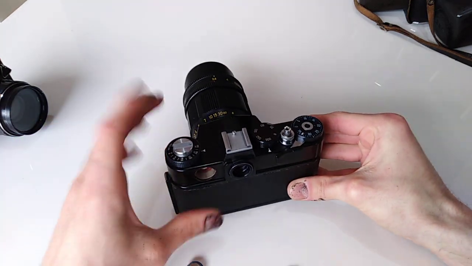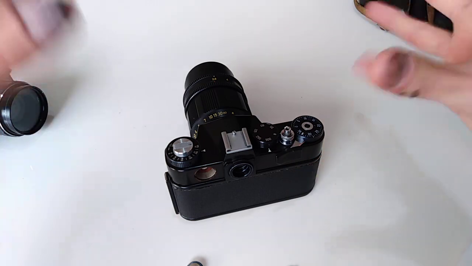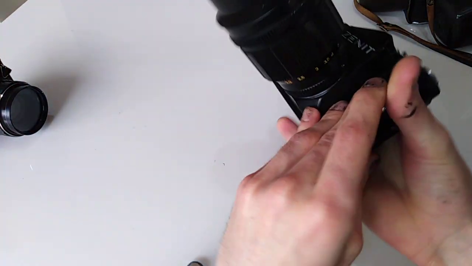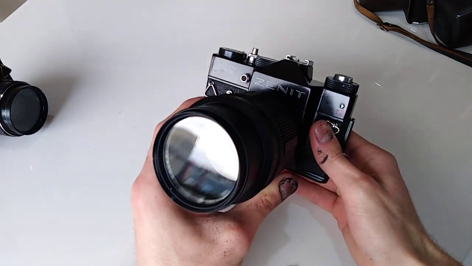So pretty much a transitional camera between old Zenit features and new Zenit features. If you want that, you can go for this.